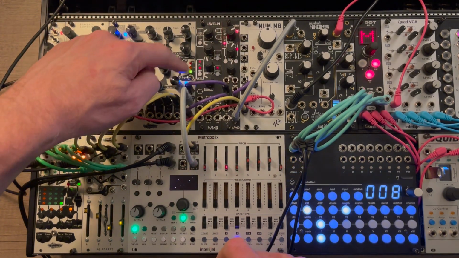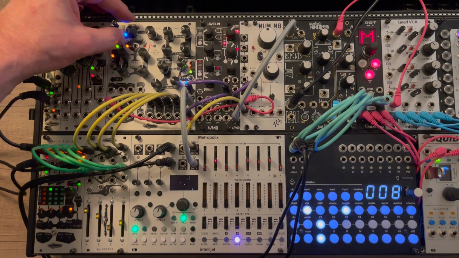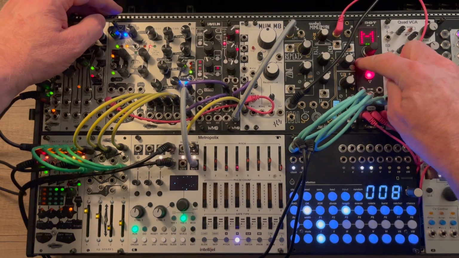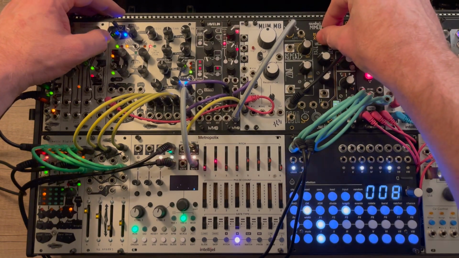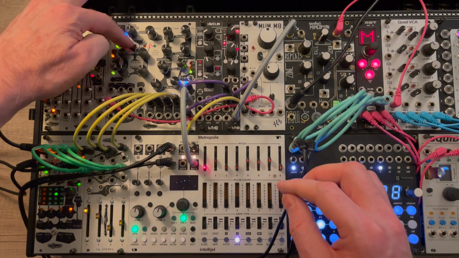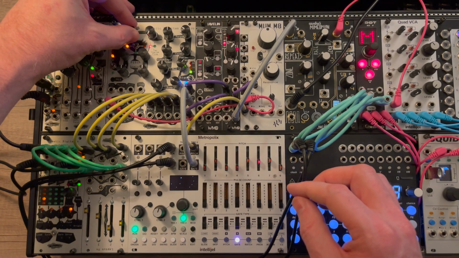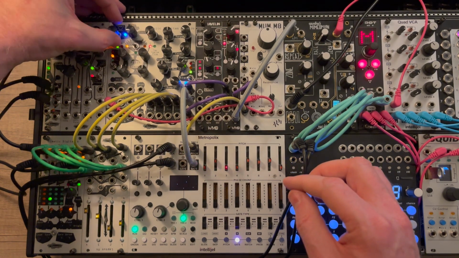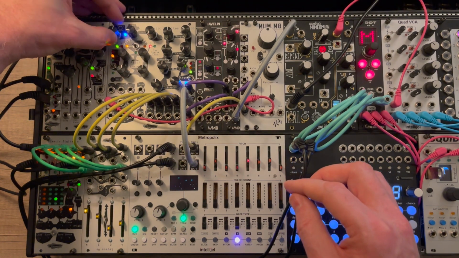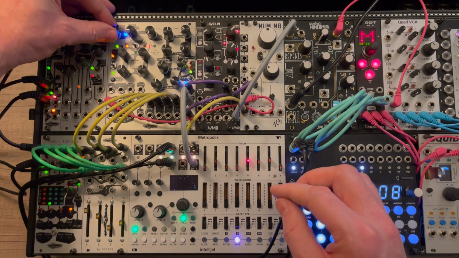Now, because our envelope's so low, we're not getting any envelope modulation. And we get some really interesting effects here. Sending the attack way up.